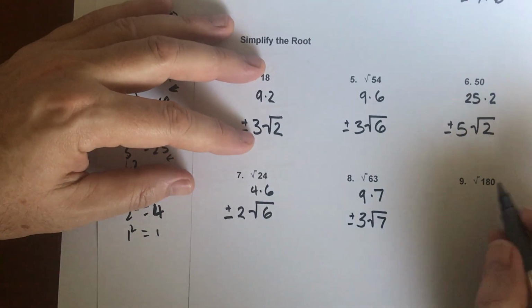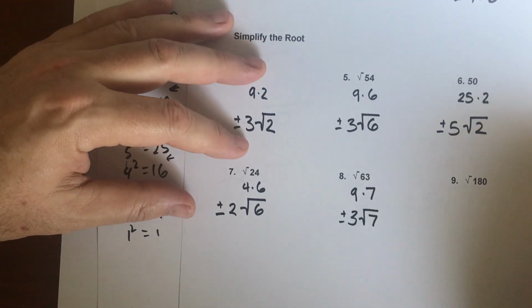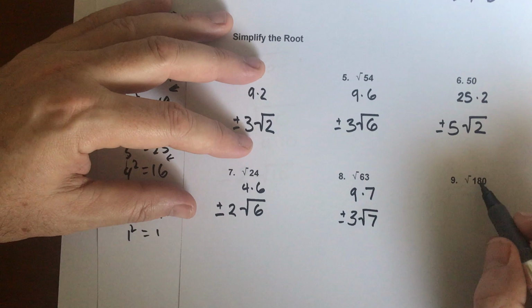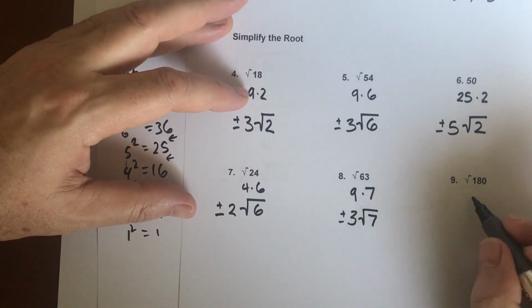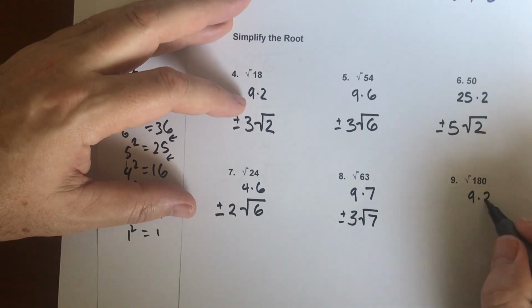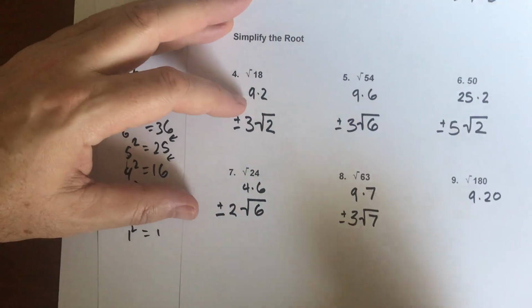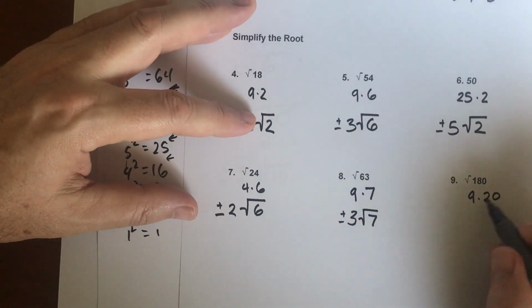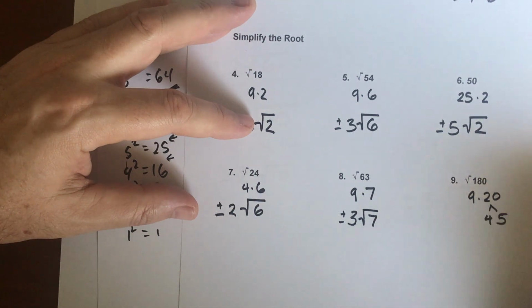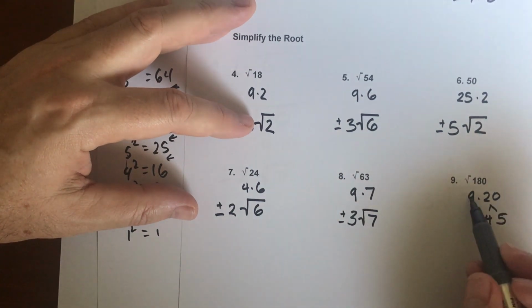All right, here we go. 180. Well, right now I think, well, this is like 18, so there's a 9, but instead of times 2, it's times 20, right? Now check this one out. 20 can be broken up again into 4 and 5. So I've got the perfect square 9 and the perfect square 4.